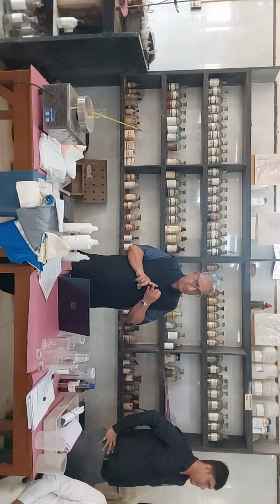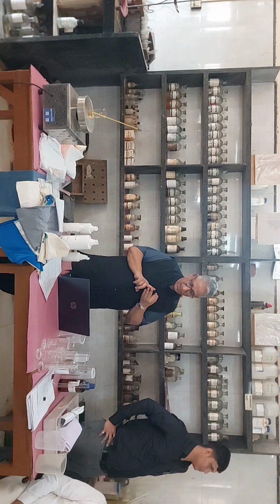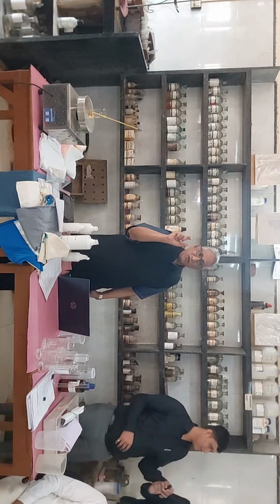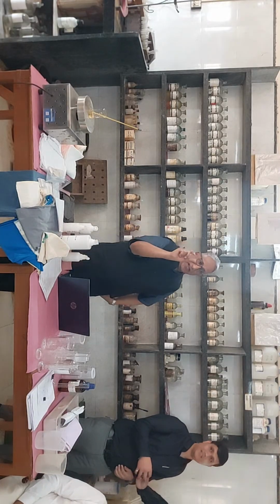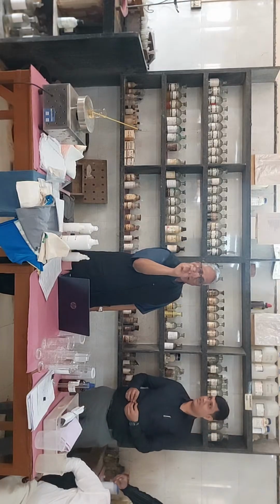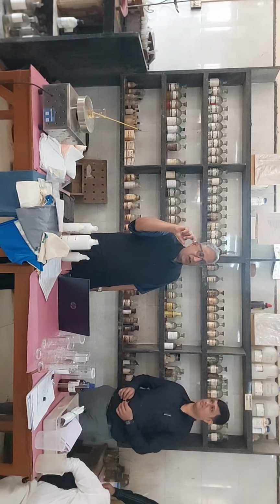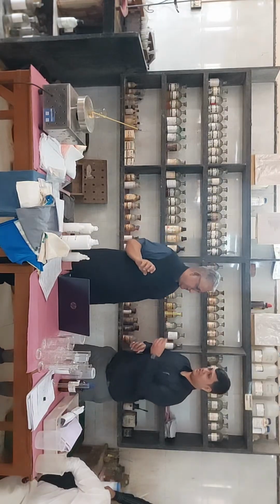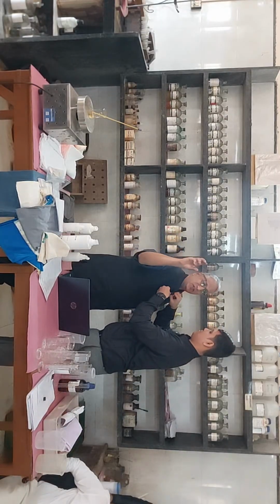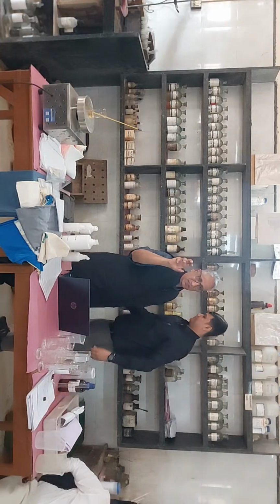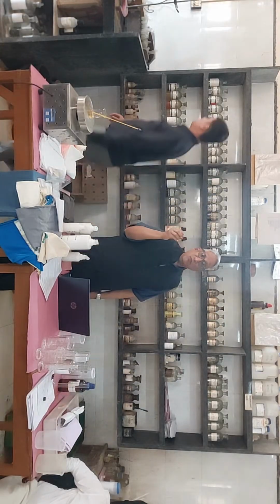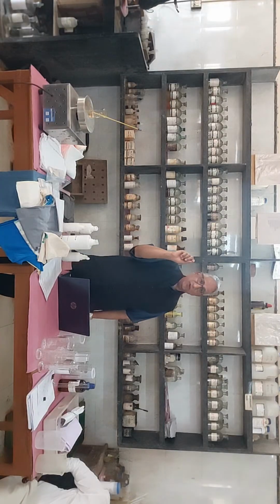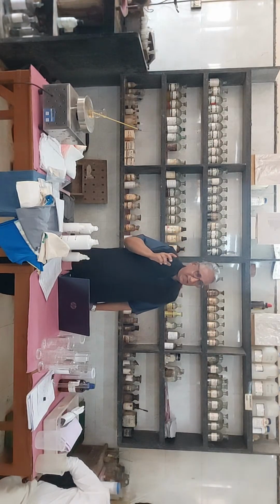Lauryl alcohol ethoxylate. When I say lauryl alcohol ethoxylate, this variation is made from lauric acid and a reaction with ethylene oxide. How many moles of ethylene oxide I have to take depends on the surfactant being prepared. Suppose I'm using 5 moles, so what do I get?